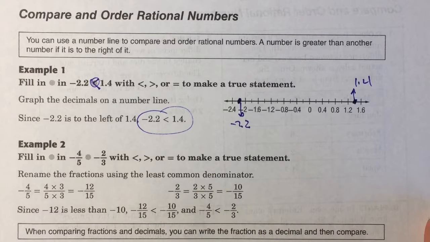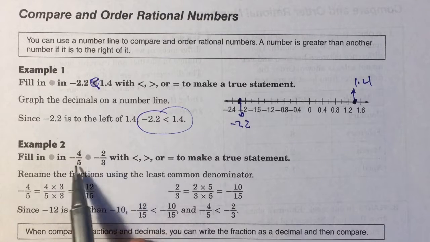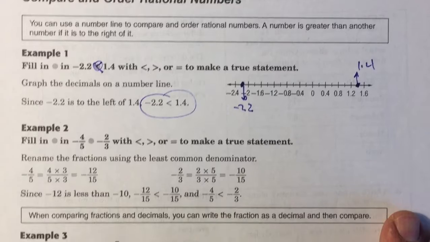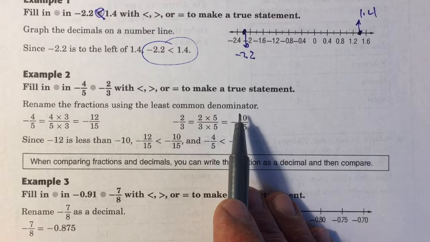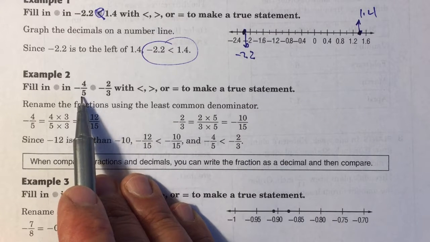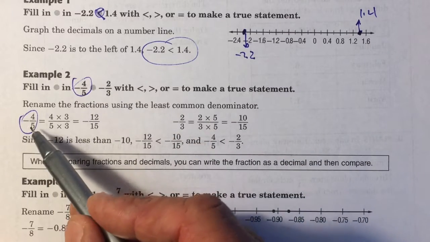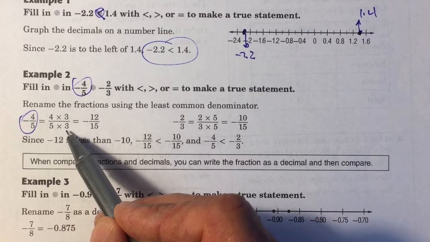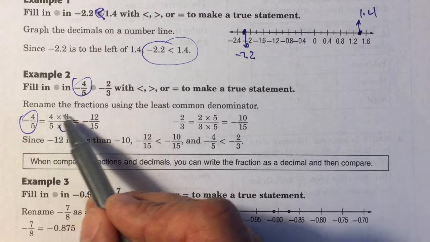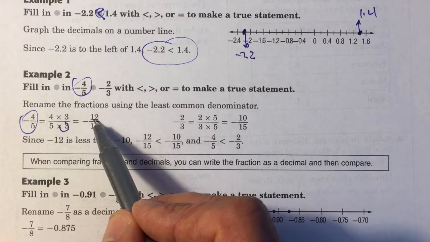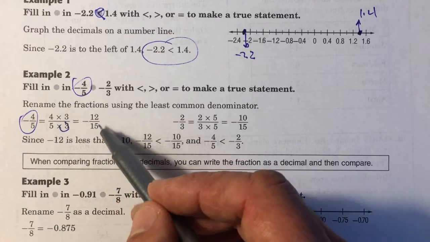Let's go to example 2. In example 2, you have to fill the bubble when comparing these two fractions. When we compare two fractions, we need to use the least common denominator. Meaning, the least common denominator between 5 and 3 is going to be 15. So, I take the first one, and multiply. 5 times what number is 15? 5 times 3. I got 15. So, I'm going to multiply the numerator by the same number, 3. 4 times 3 is 12. So an equivalent fraction to negative 4/5 is negative 12/15.